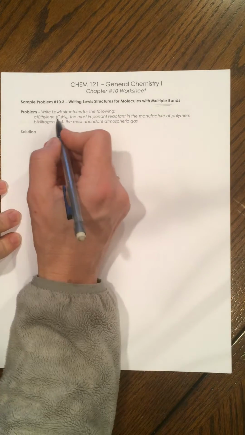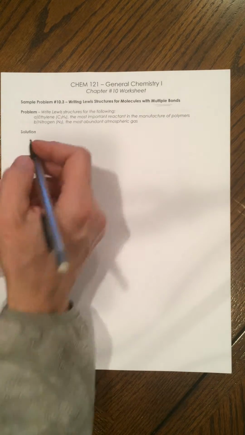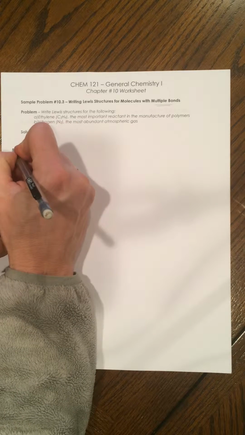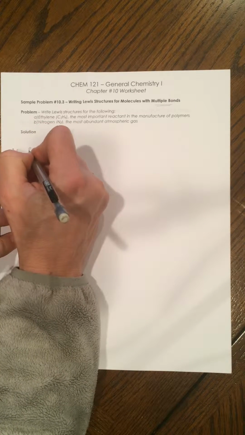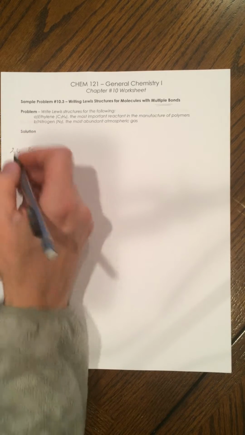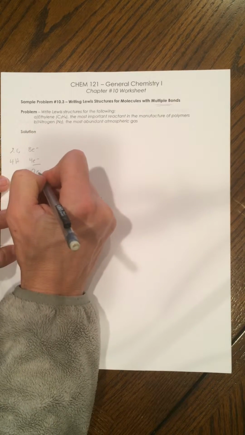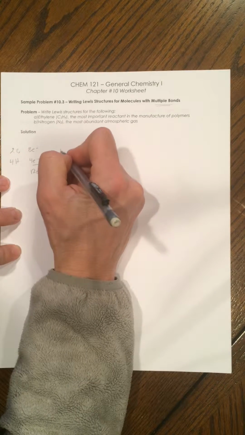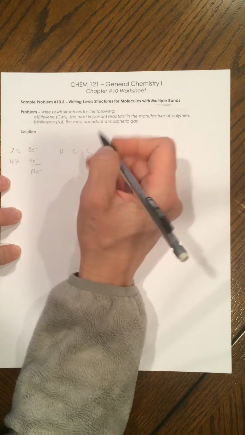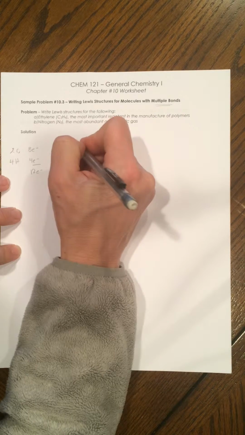So if we look at ethylene, C2H4, again, quickly figuring out electrons, 2 carbons is going to give us a total of 8 electrons to contribute to our structure. 4 hydrogens will give us 4 electrons. We've got 12 electrons total. Let's space our pieces here. Carbons, again, are going to be central atoms.